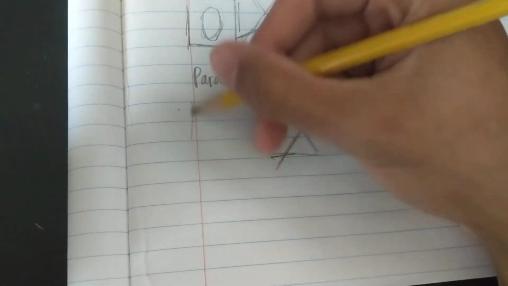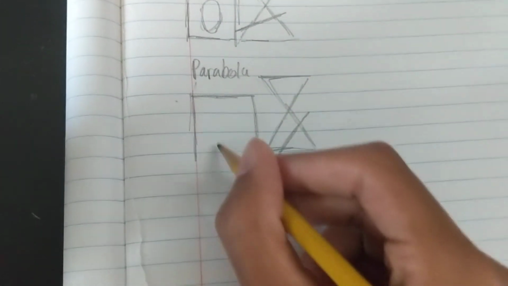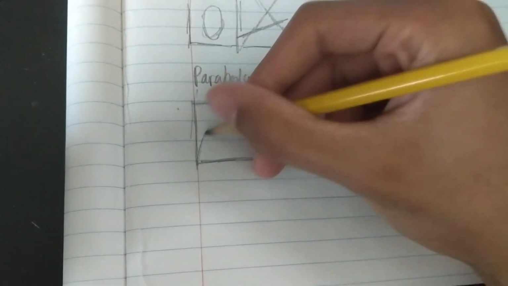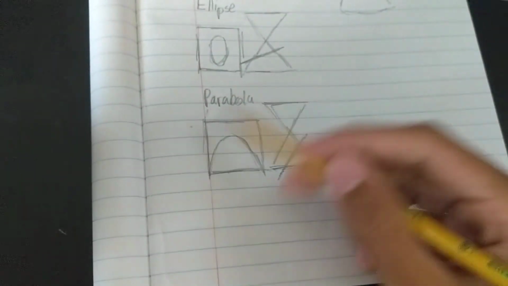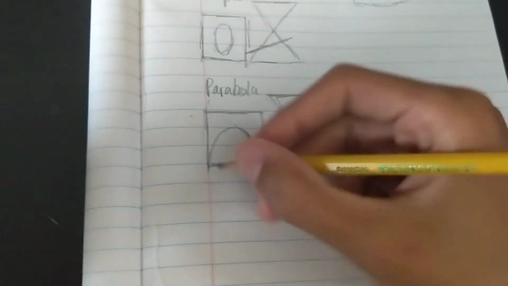And we will get, if we draw another two-dimensional plane, one of these bad boys, which is just a curve basically. It's not a full circle.